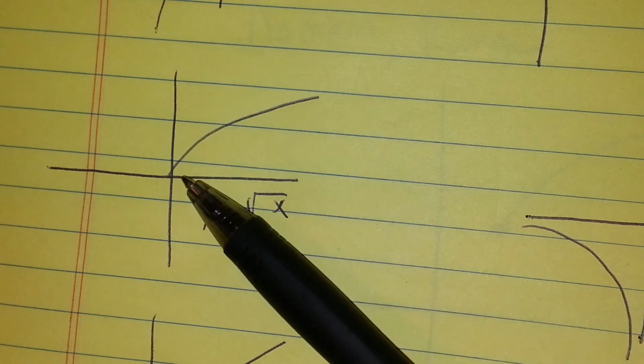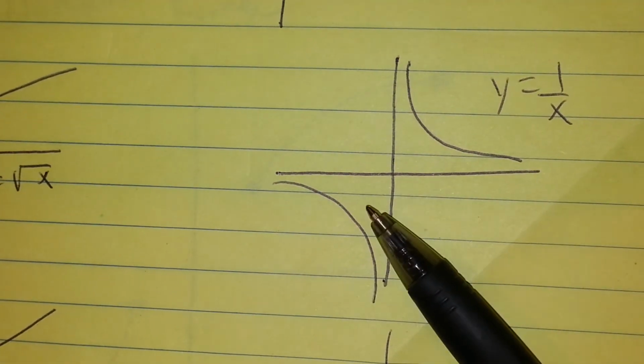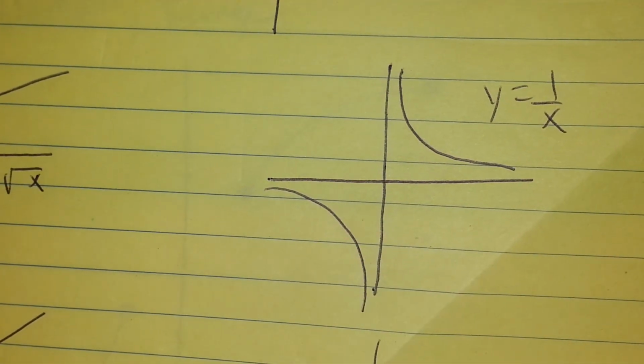Root function. Domain and range are basically the same. Domain is what? X is greater than or equal to 0. Range is Y is greater than or equal to 0, okay? 1 over X. This is the one function that's always decreasing.